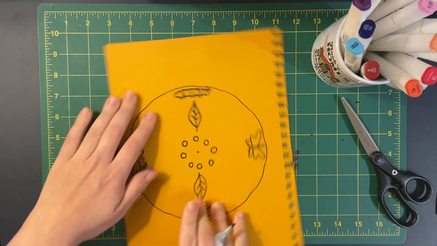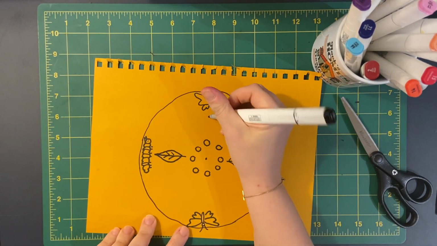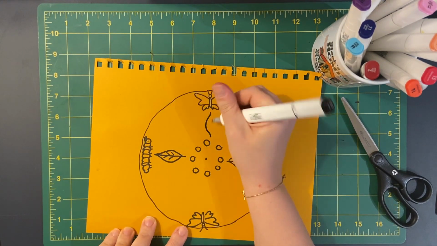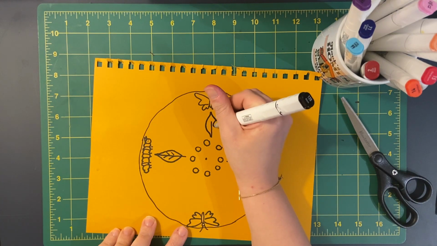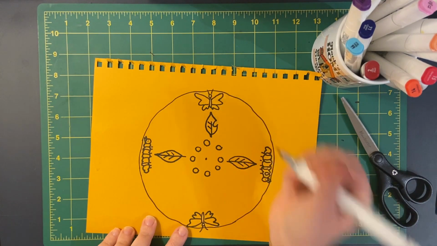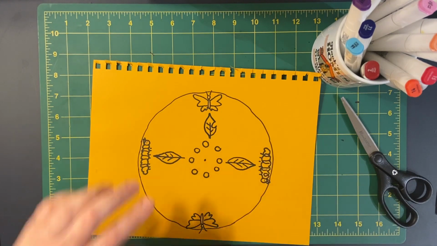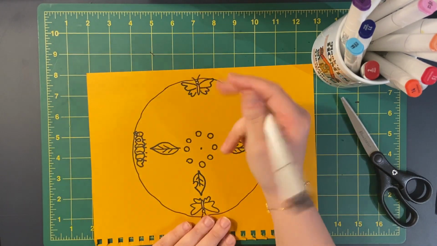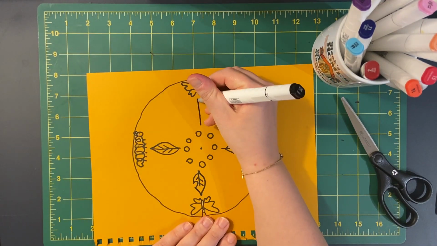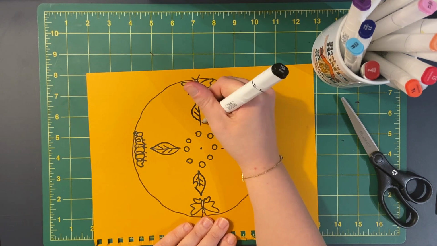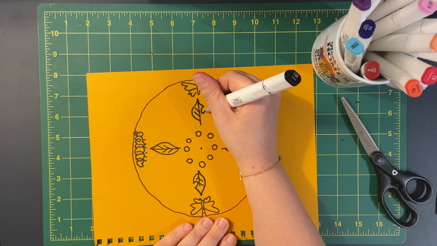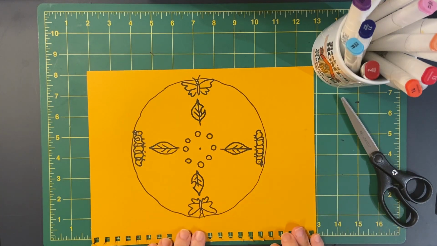I could do the same on these sides. If I did a leaf here, actually, what if this leaf has a bite taken out of it, like that? Then on this side, I need to do the same thing. Remember, always turn your paper so that your drawings are facing the right way. There we go. This is looking pretty cute.